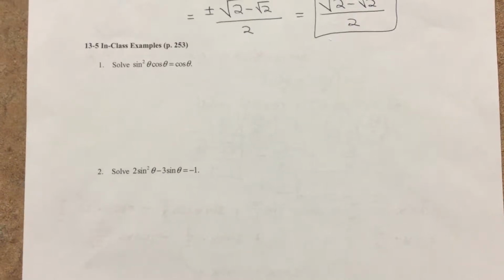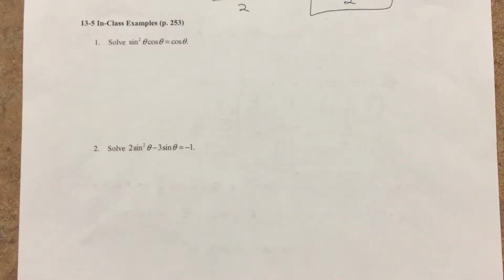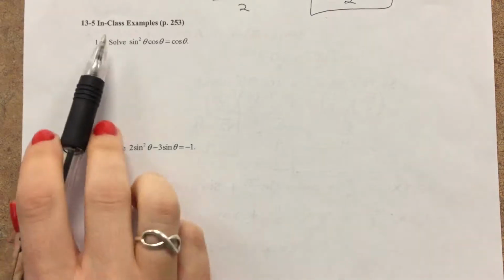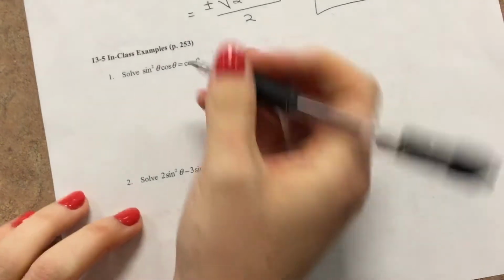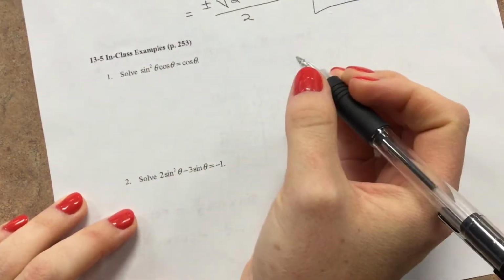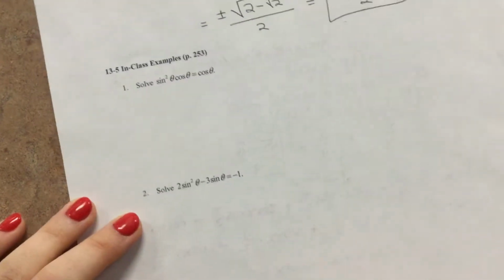Way as we would with x's or with y's or whatever. The sine and cosine part of it tends to freak people out, but we are still solving by factoring. And one of the things you need to remember when you are solving by factoring is that you have to get everything on one side of the equation and just leave yourself with a 0 on the other side of the equation. So this first example right here, we've got sine squared times cosine on the left, and then we have just a cosine on the right.